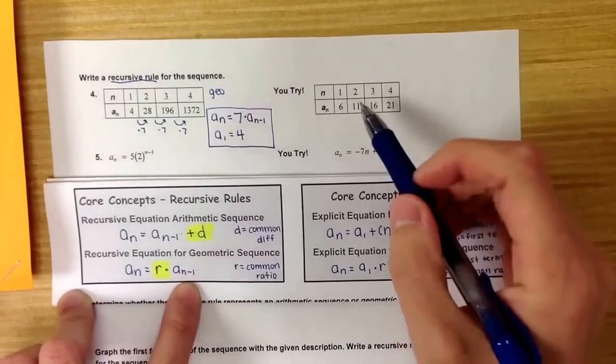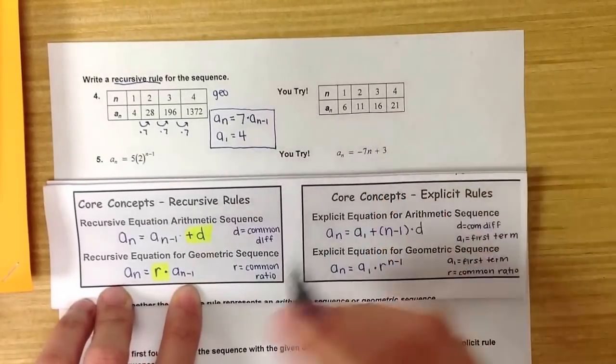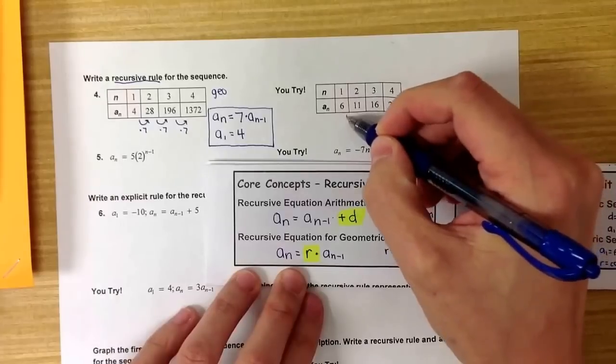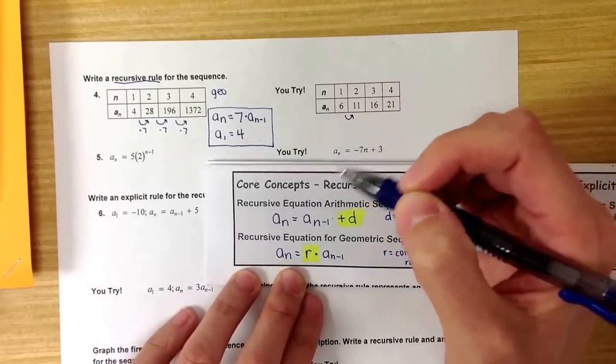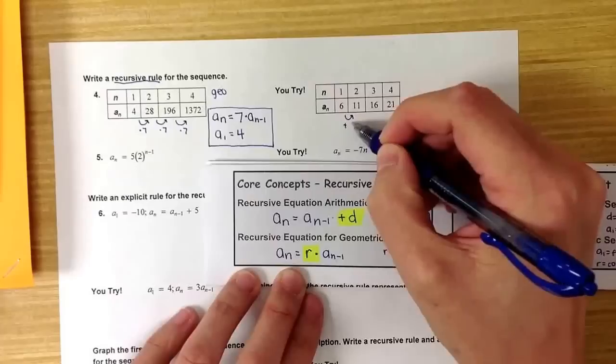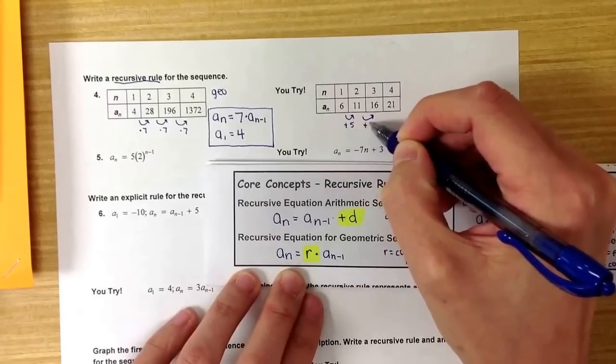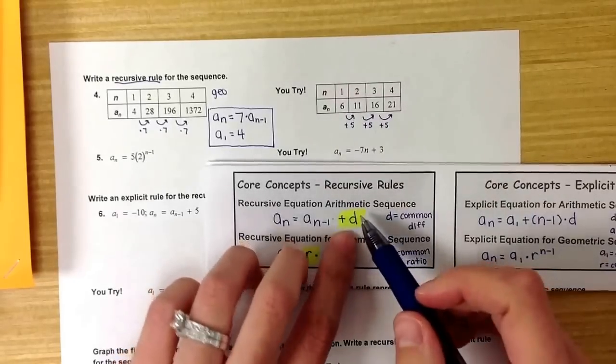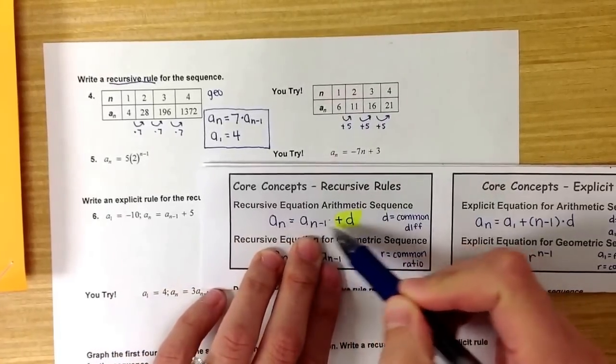Okay, for this one, let's see. First of all, again, remember, you have to decide, is it geometric or is it arithmetic? From 6 to 11, that's 6 times nothing, or no whole number is 11. So let's try adding. Oh, plus 5. 11 plus 5 is 16. 16 plus 5 is 21. So I know that it's arithmetic, so I'm going to be copying down this equation.